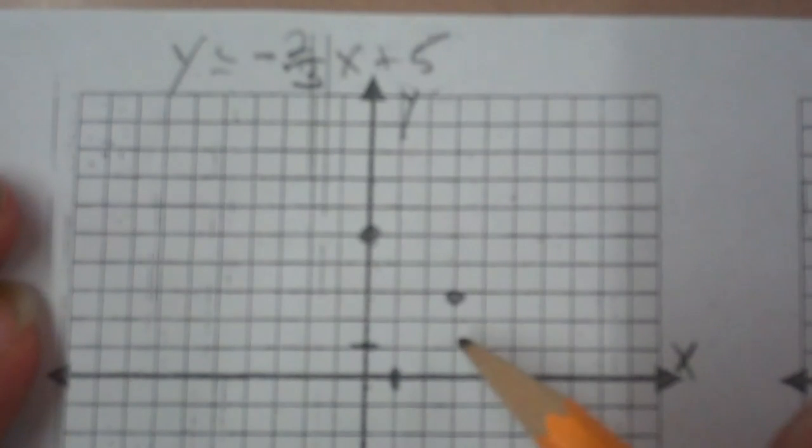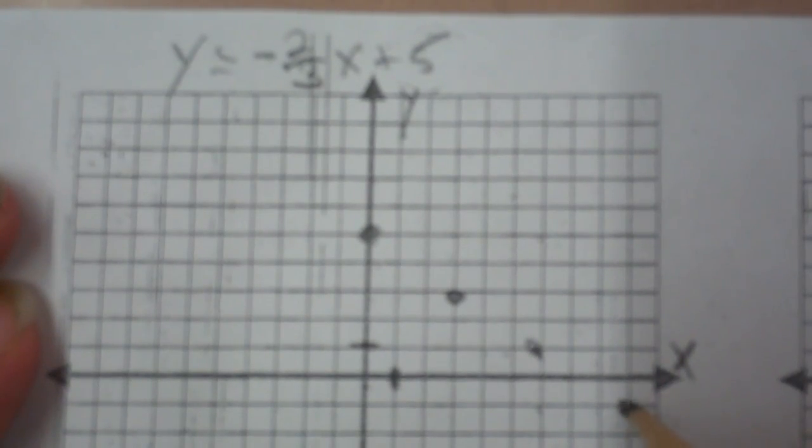Down 2 and to the right, 1, 2, 3, and we plot that point. Down 2 and over 1, 2, 3, and we plot that point.